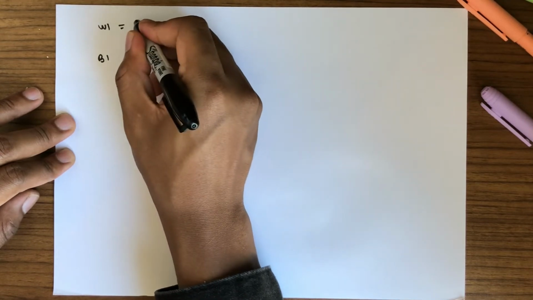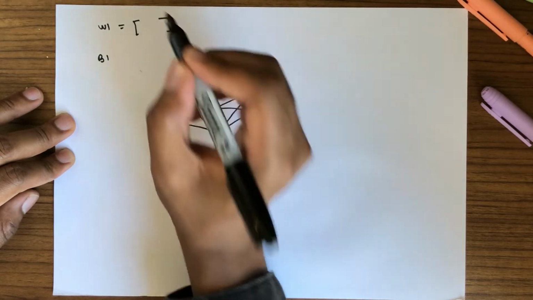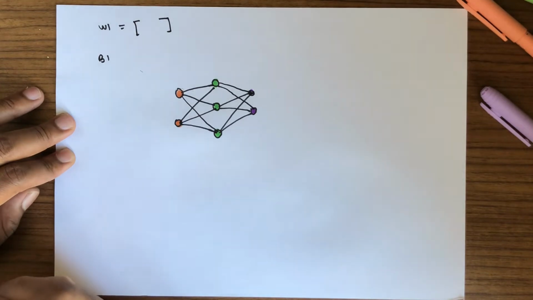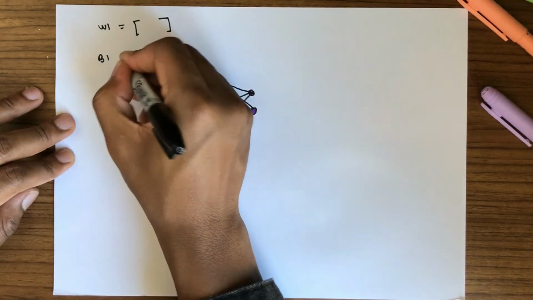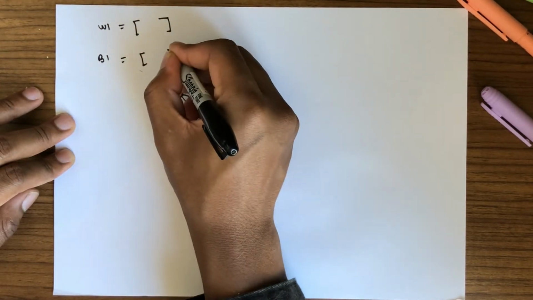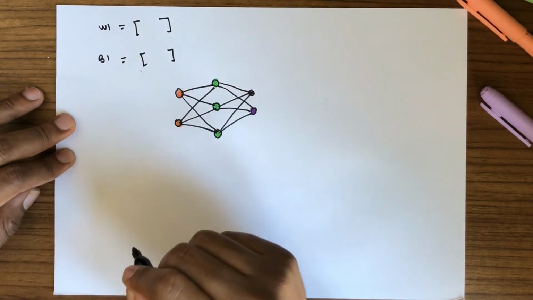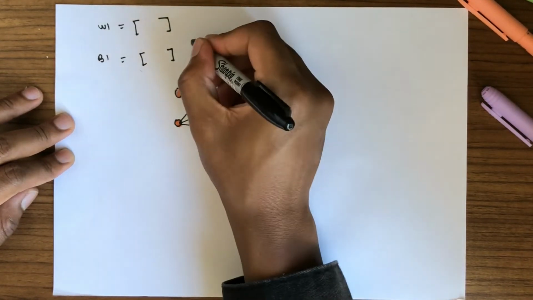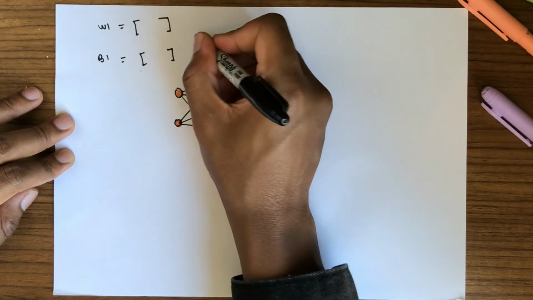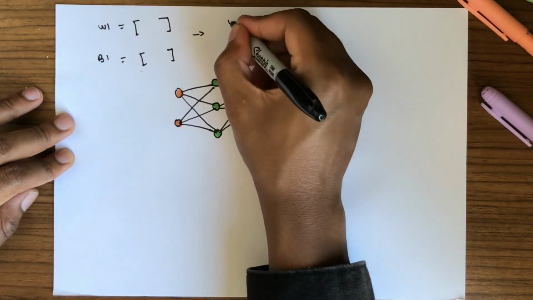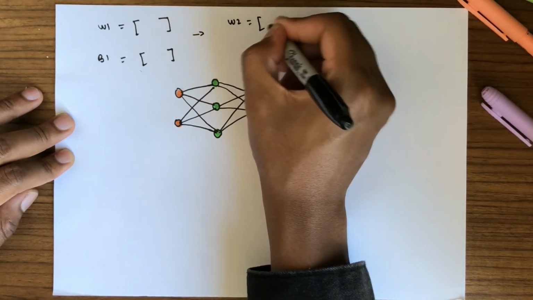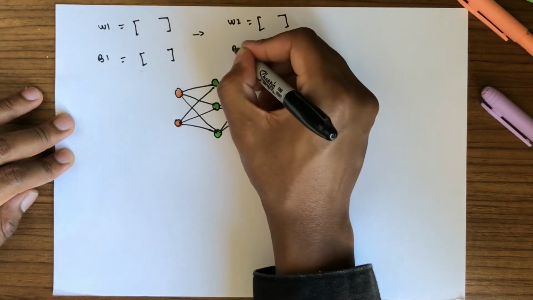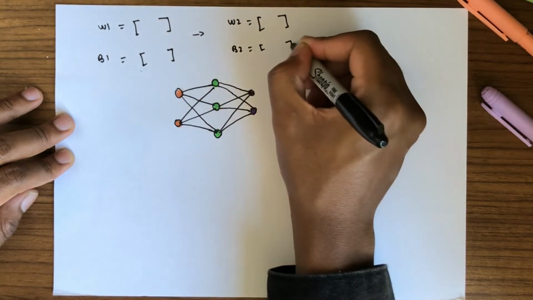W1 was a tensor. I'm going to write the dimension later, and also B1, and these were in layer 1, and in layer 2 we saw W2, which was also a tensor, and B2, which was also a tensor.